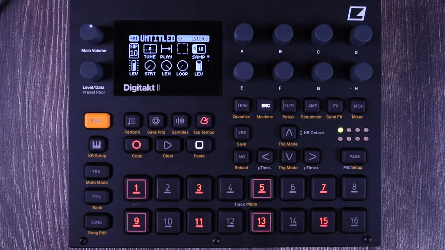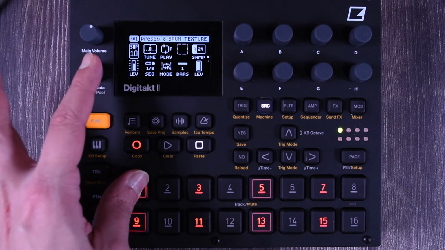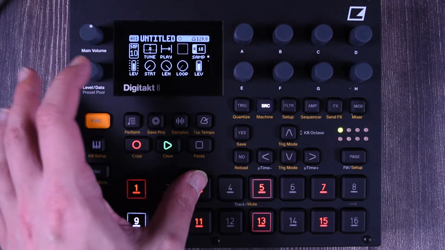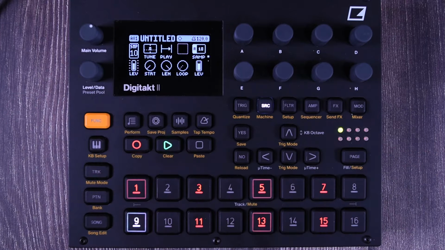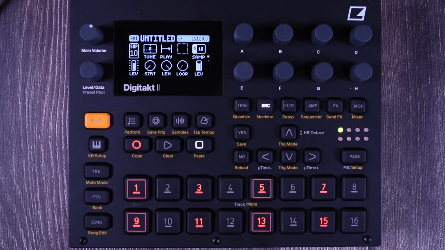Another thing that you can do is to hold the trigger, and when you push the level data, it's going to go back to whatever you have by default. And I'm going to do it to some of them so we can really hear that we are going back to the default sound that we had right there. We are pretty much erasing the preset lock. Yeah, really powerful stuff.